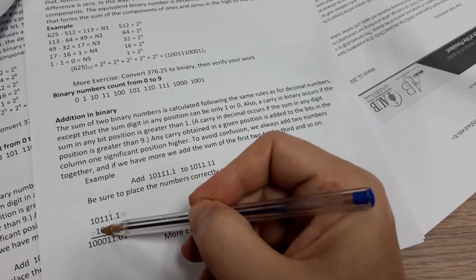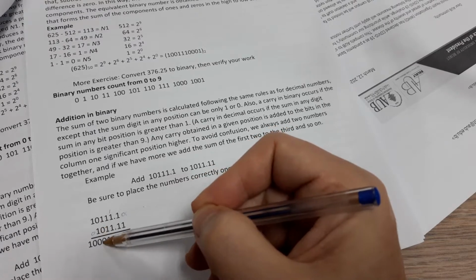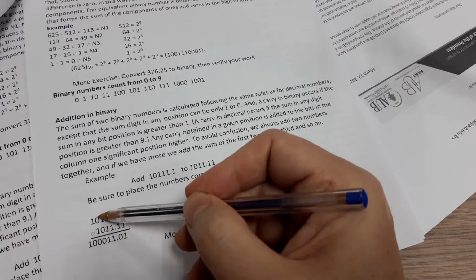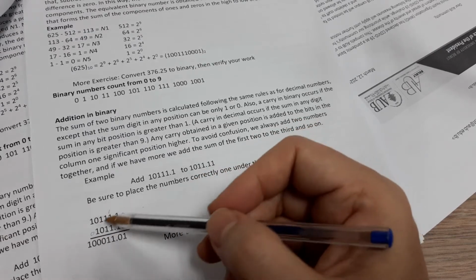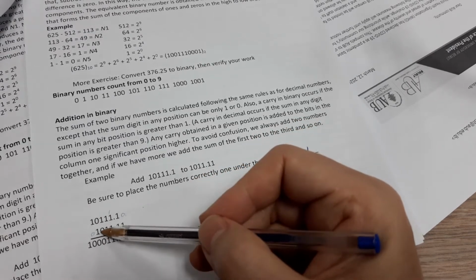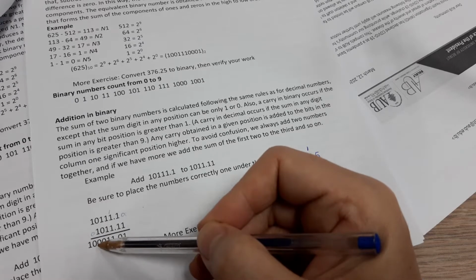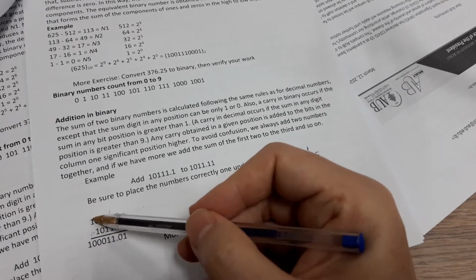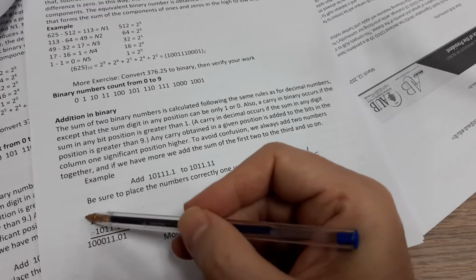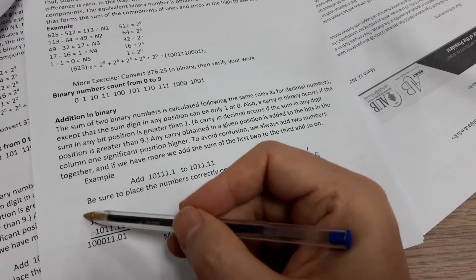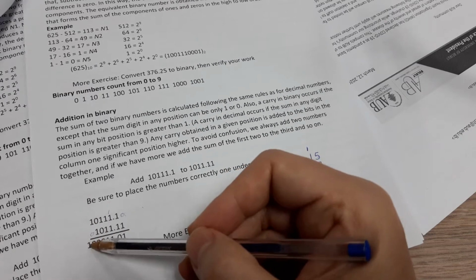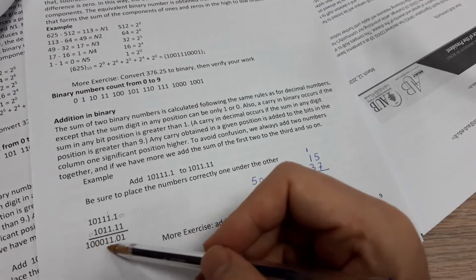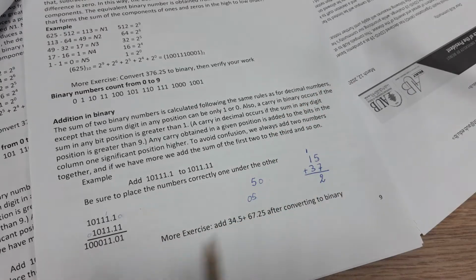1 plus 1 plus 0, it's 2. It is 0, carry 1. Okay? 0 and carry 1. 0 plus 0 plus 1, it is 0, also carry 1. 1 plus 1 plus 0, it is 0 and a carry of 1. Finally, the final one is alone. You just place it.